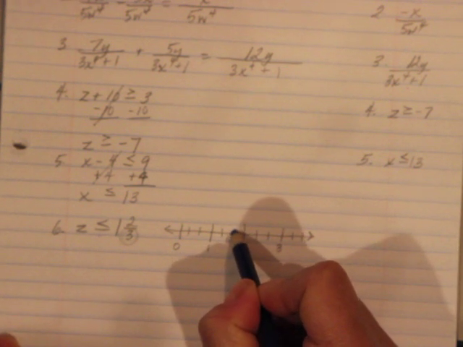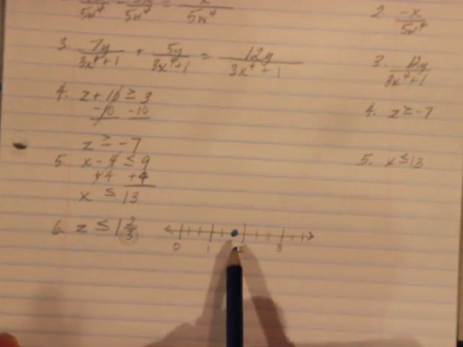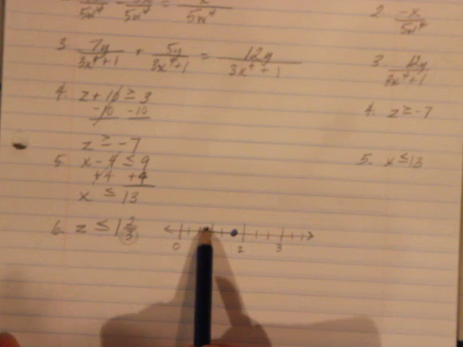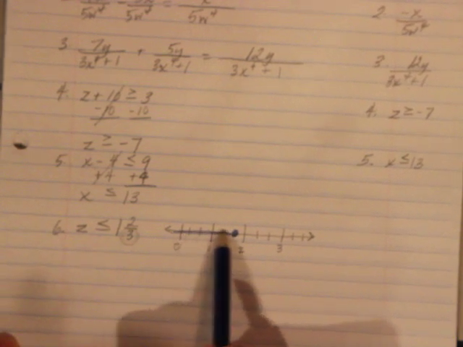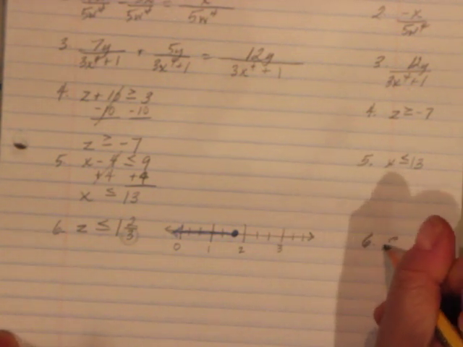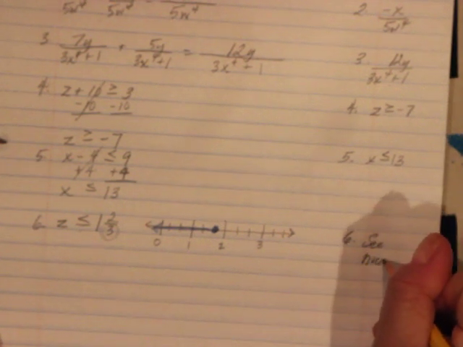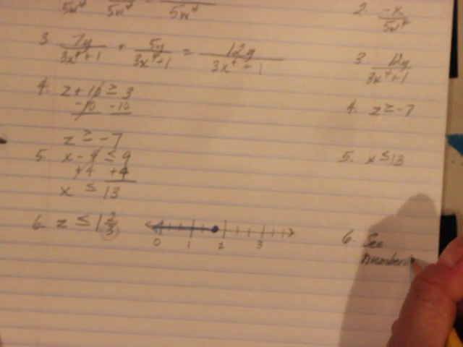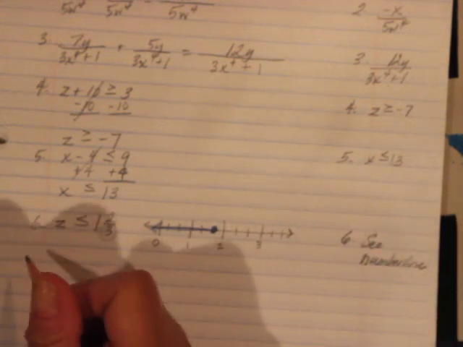It's going to be a solid dot because of that equal to sign. So it includes this in the solution set as well as all of the values less than 1 2/3. Okay, looks like that. And I'll just write C, number line, in my answer column. If you're not using an answer column, this is sufficient. Just make sure your work is neat enough for me to tell clearly where your answers are.